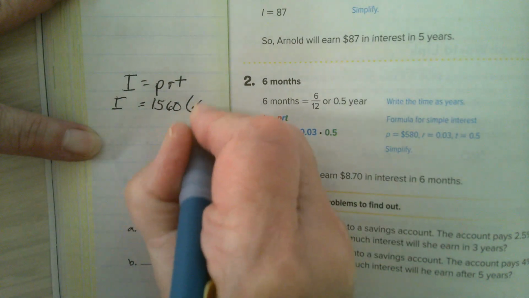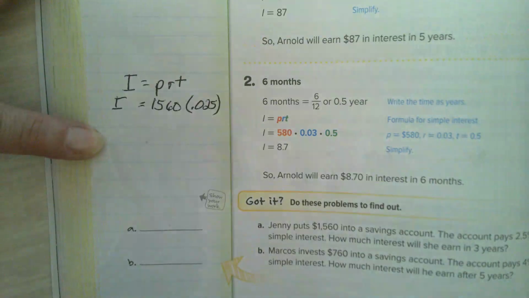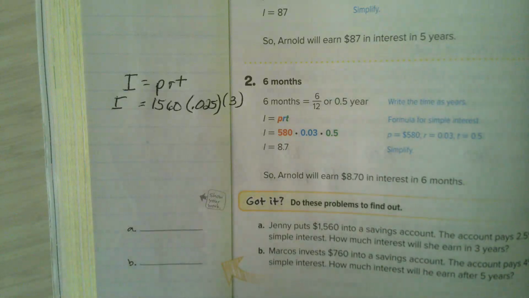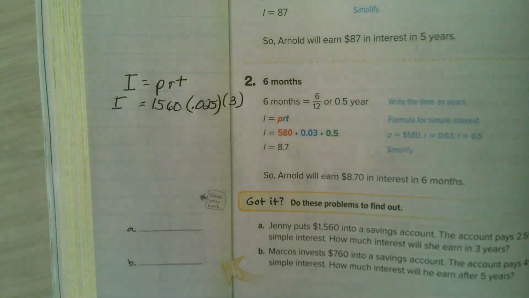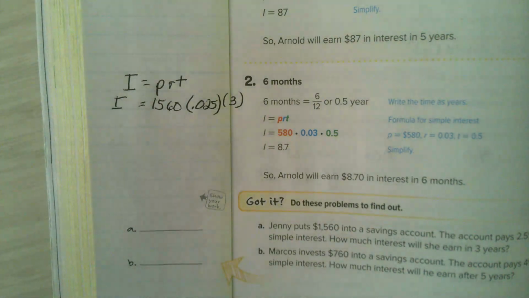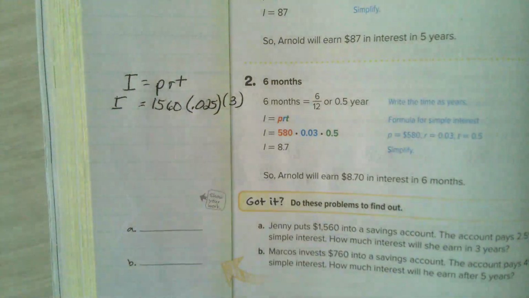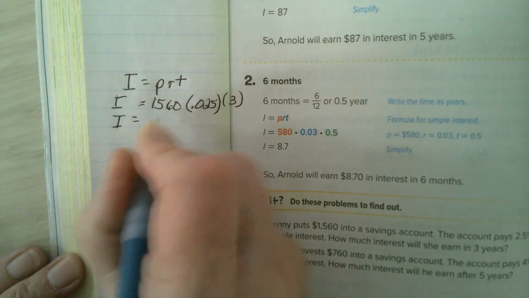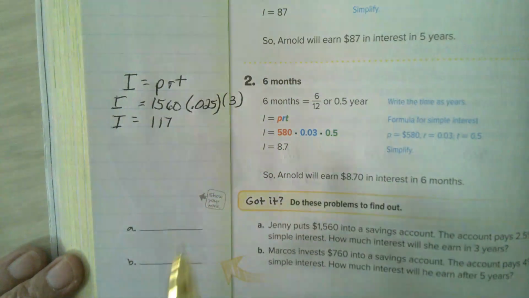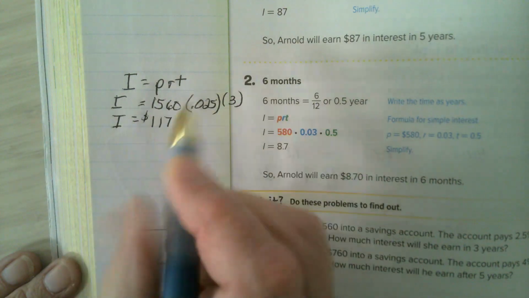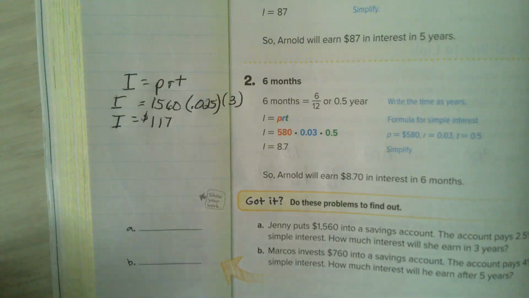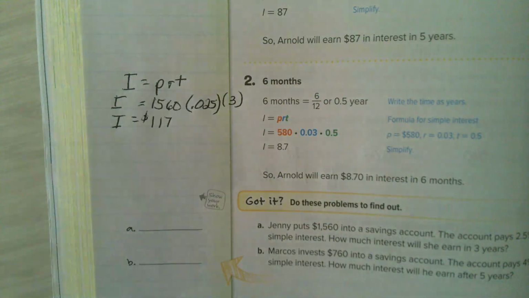It'll be 0.025, and the time is 3. Any questions on what I just wrote? That would be worth a point there. So you get a point for your formula, a point for the problem, and then you multiply this out, and you're going to get $117. The interest is $117. So after 3 years, you would have $117 added to the $1,560.